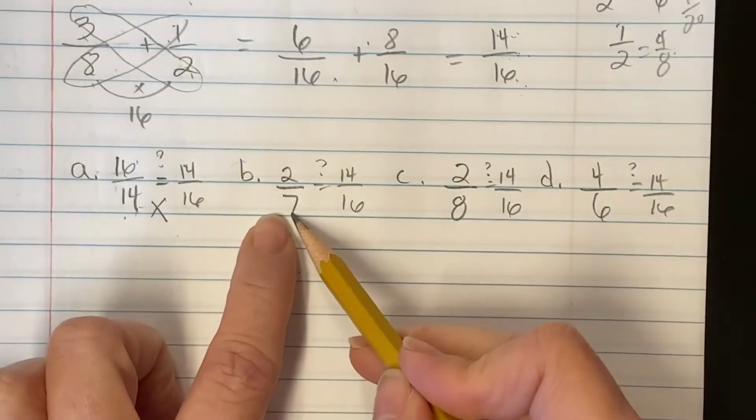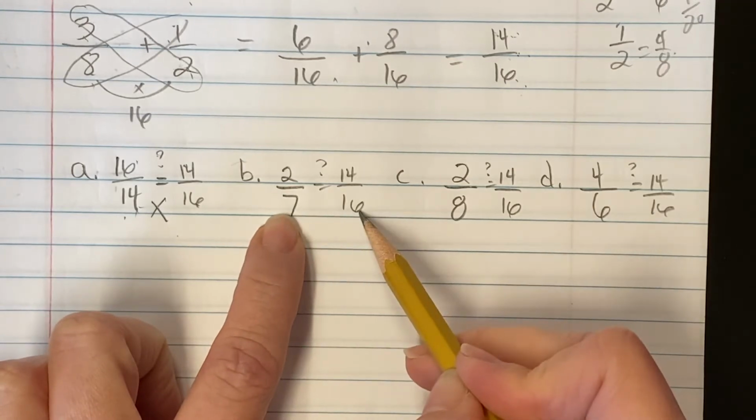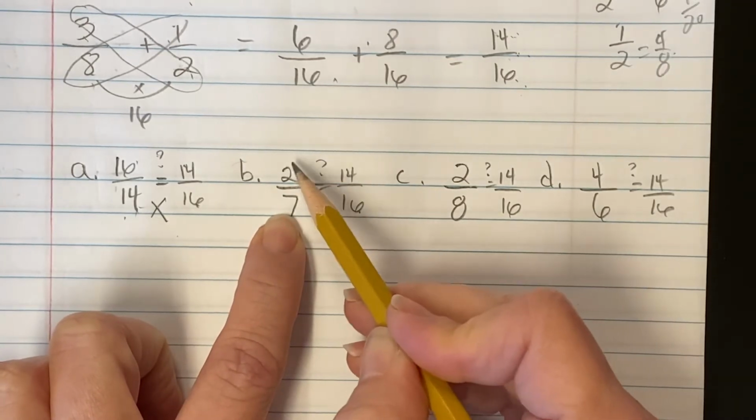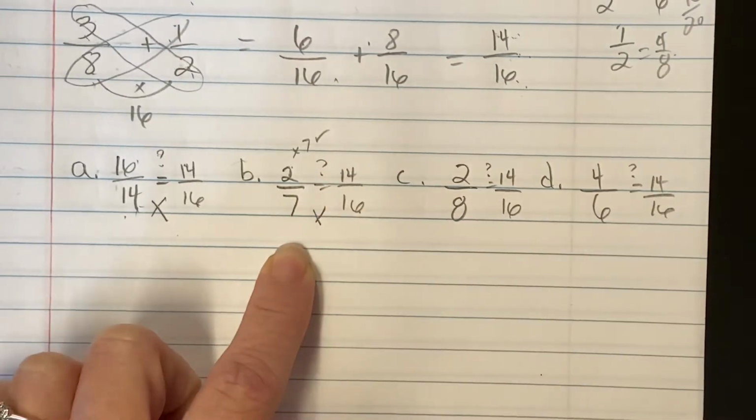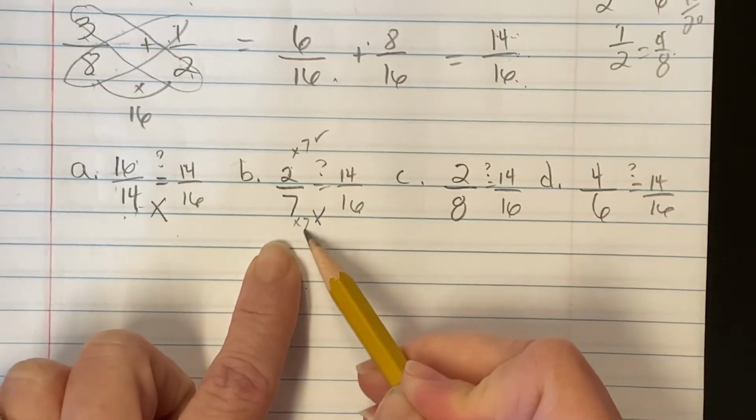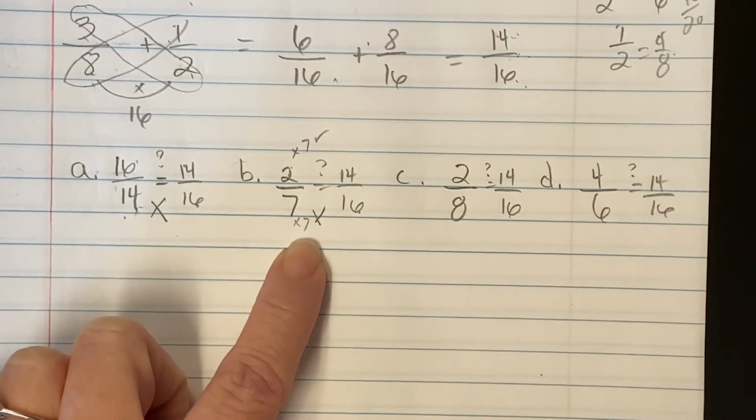Okay, so let's go to the next one. Can I make 7 become 16? Nope, I can't. Now, I might have looked at the numerator first and I would have said, yes, 2 times 7 is 14. That would work. But if I do it to the numerator, I have to do it to the denominator. 7 times 7 is 49. That does not work.